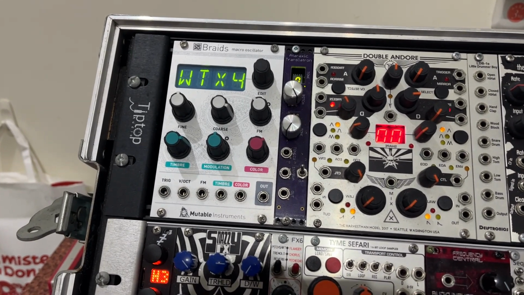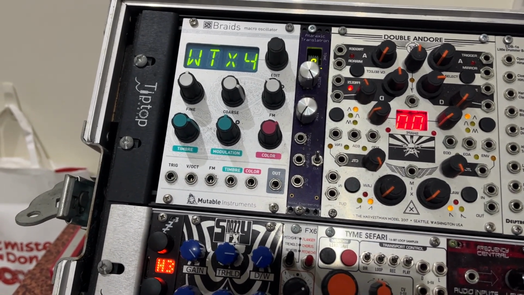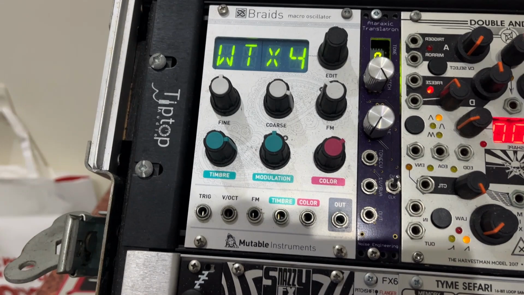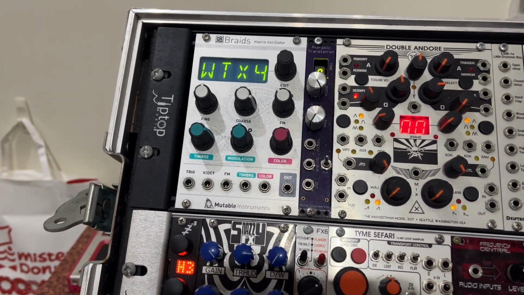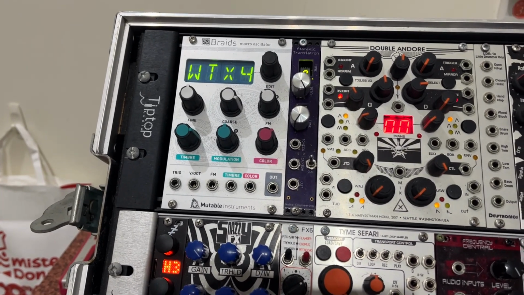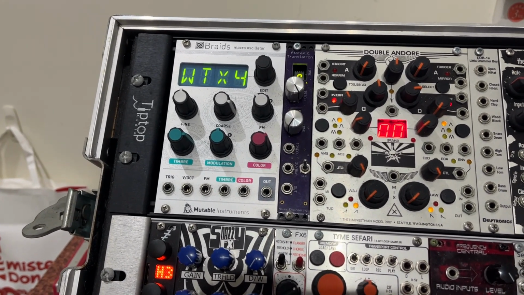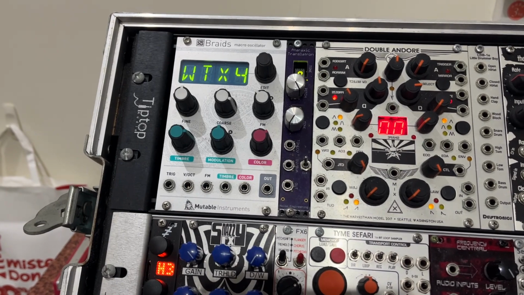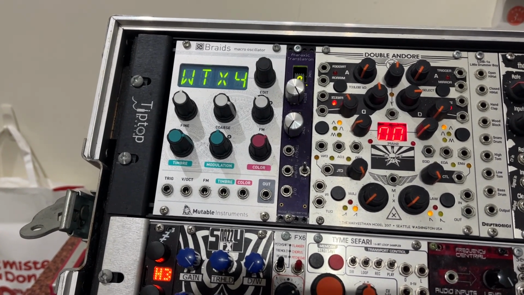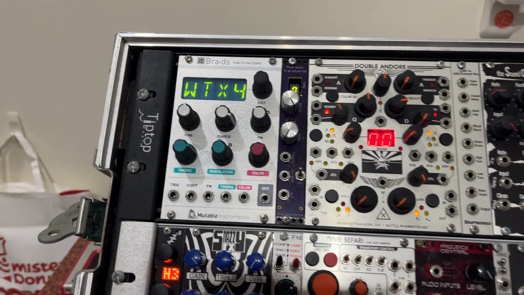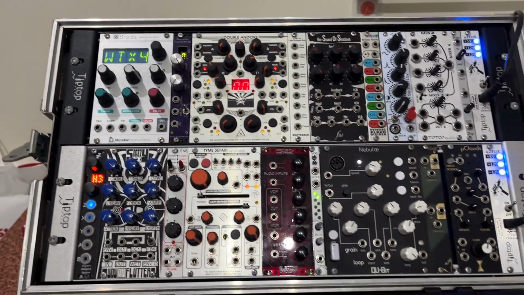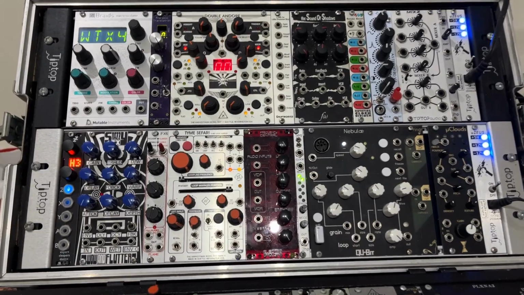And in the last sound you heard, you can see it's now saying WTX4. That means wavetable times 4. It can even play a chord, which is why you heard me at the very end of that sound segment. I was twiddling the pink knob and it was changing different kinds of chords. So, especially when I was building this, that was very difficult to get out of one module. So I thought it was a big advantage.